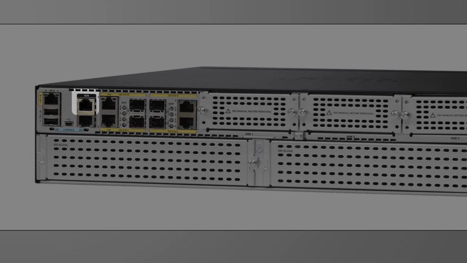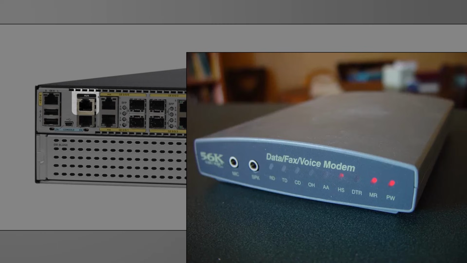The auxiliary port was used in the old days. You could connect one of the old dial-up modems, so you can still get to the device from a remote location. Apparently, you could even connect an old physical terminal server. I've never actually seen this port in use in my time.